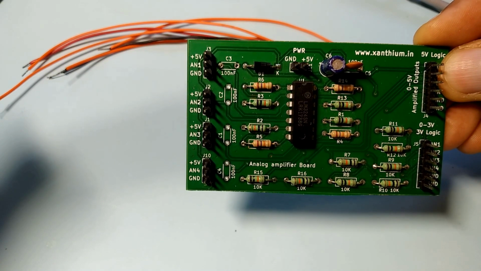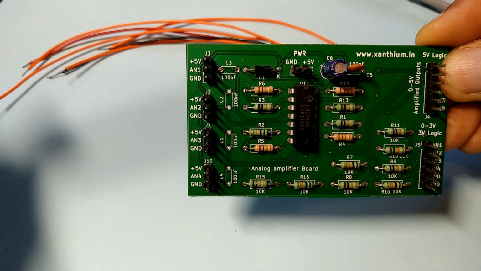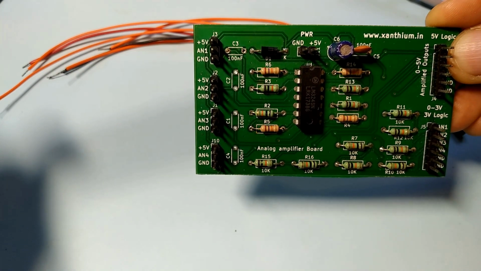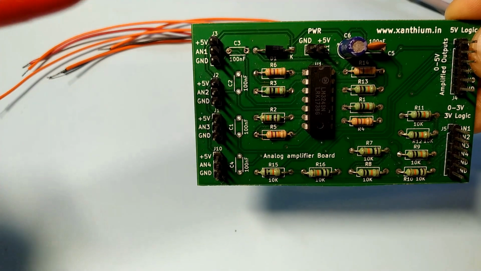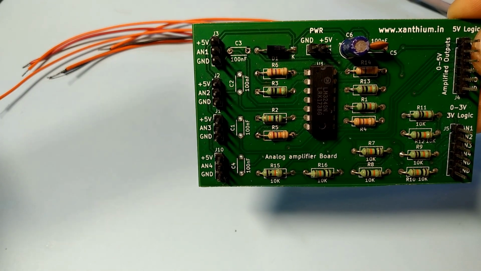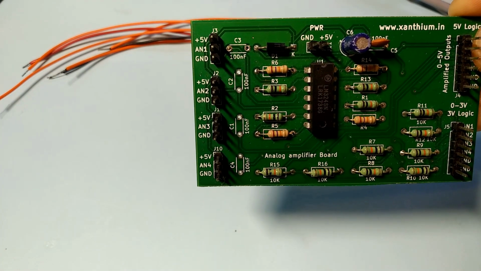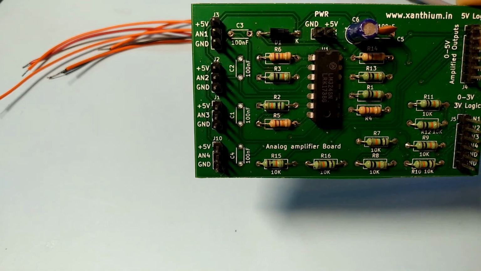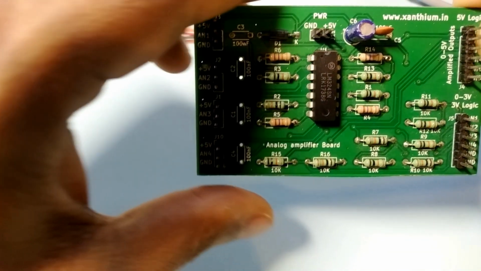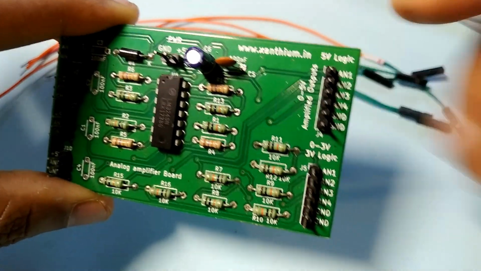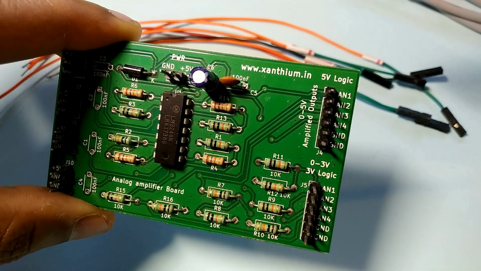Now we are going to connect the temperature sensor to the amplifier board. Here you can see that we have 4 inputs, which are J3, J2, J1 and J10, this side. Now you can see there is a 5 volt power supply, then AN1, AN2, AN3 and ground. AN1, AN2, AN3 and AN4 are used for connecting the input of the LM35. These are the input for the Opamp, and the amplified output is available right here. And you have to connect the amplified output to the Arduino.